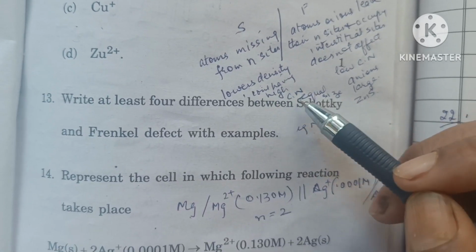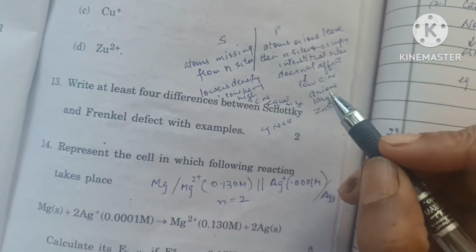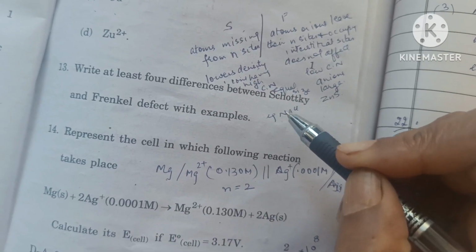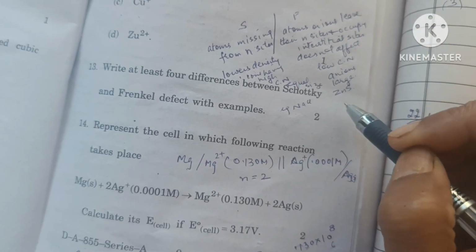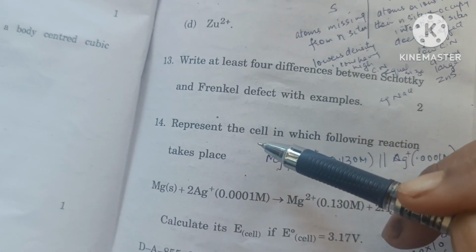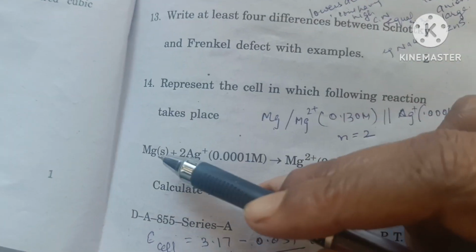Here the ions have high coordination number. They have low coordination number. The sizes of ions are similar, whereas here anions are larger than cations. Represent the cell in which following reaction takes place.